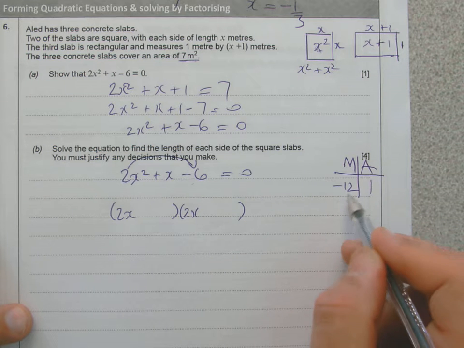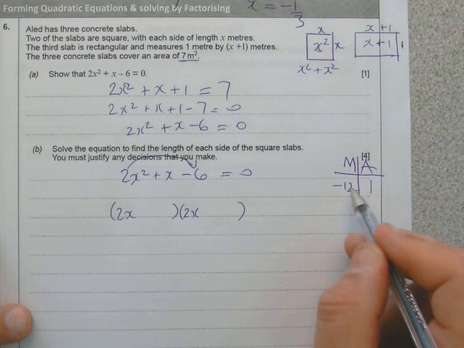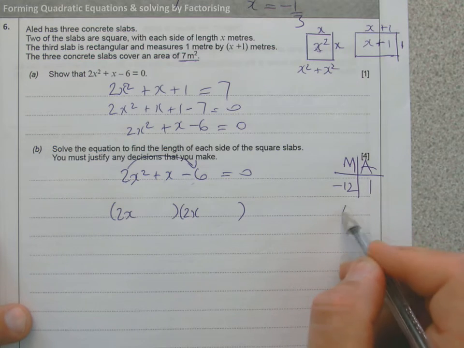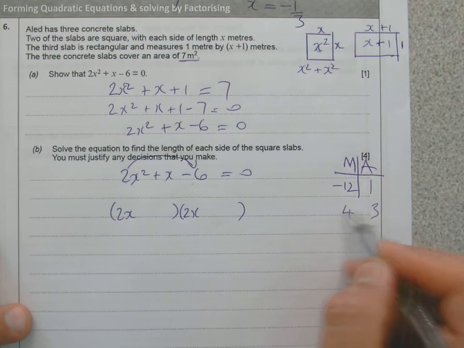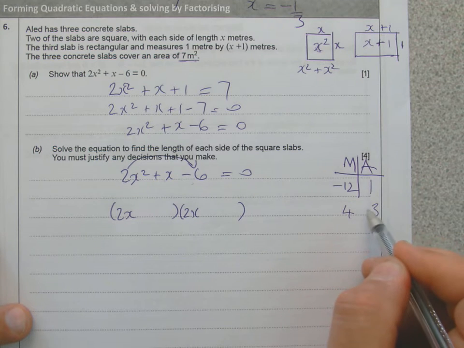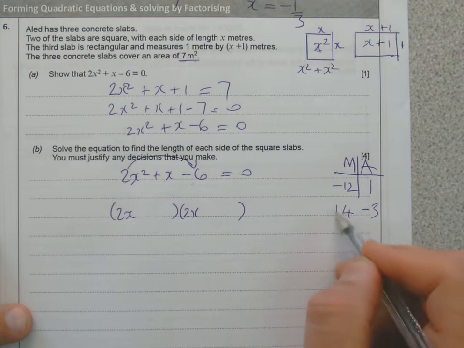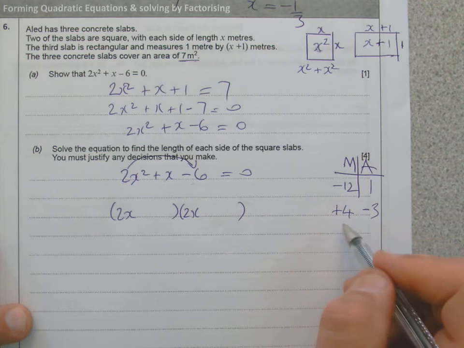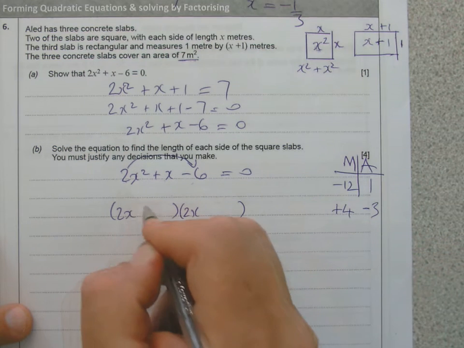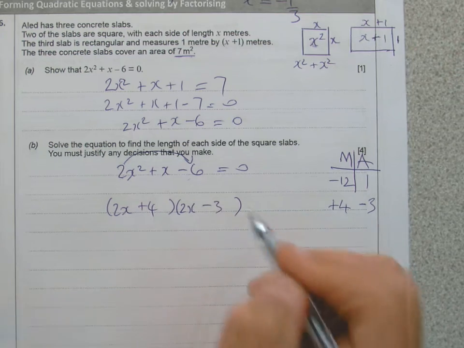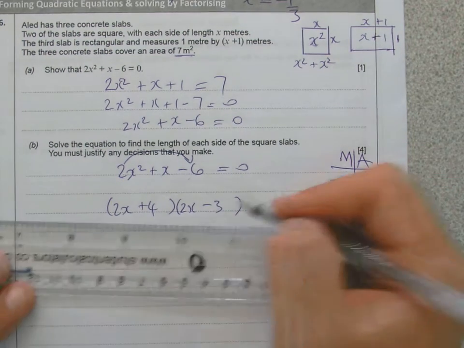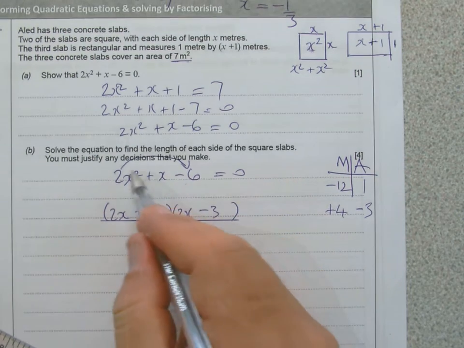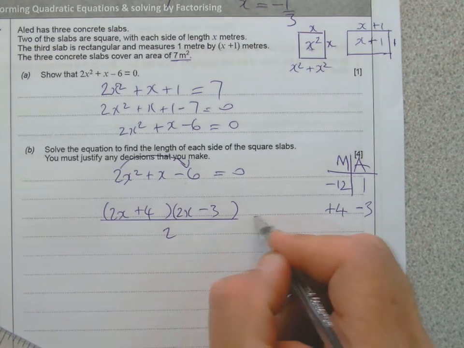So we need to think of a pair of numbers that multiply to give minus 12 and add up to give 1. Now I'm thinking straight away 4 and 3. You can get that to be 1, can't you? If you make that a minus, not a plus, they will add up to give 1. And of course they multiply to give minus 12. So one of them is plus 4, the other one's minus 3. But don't forget, you need to divide by 2. You've got to pay back, because I timesed by 2 here.